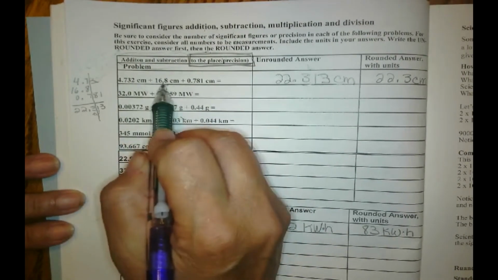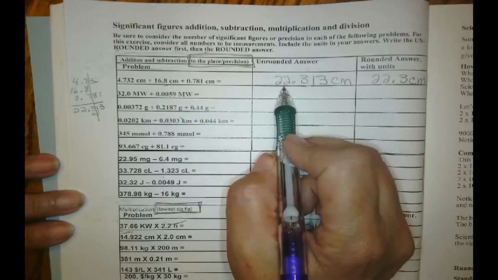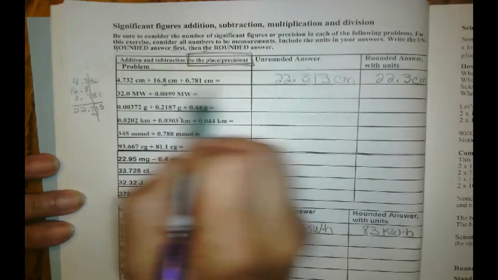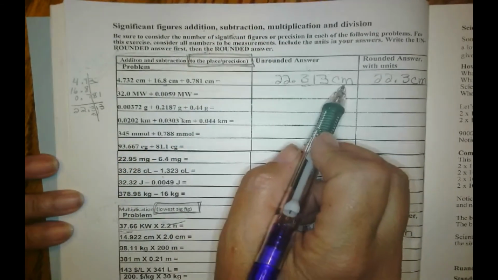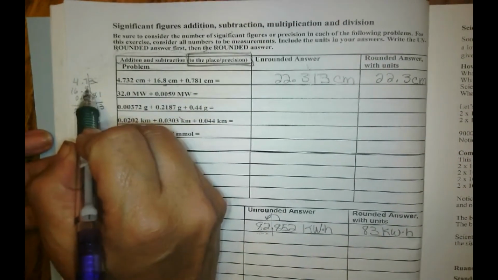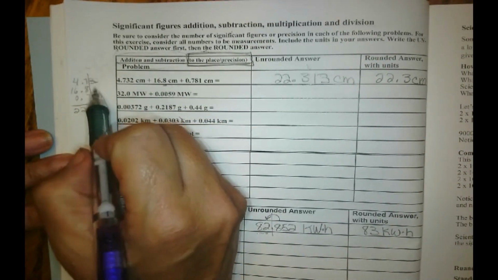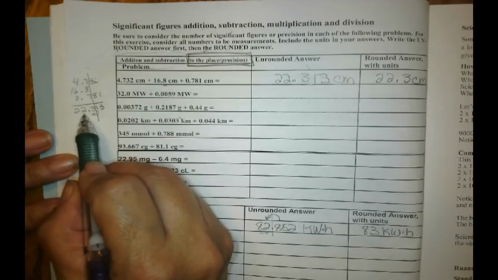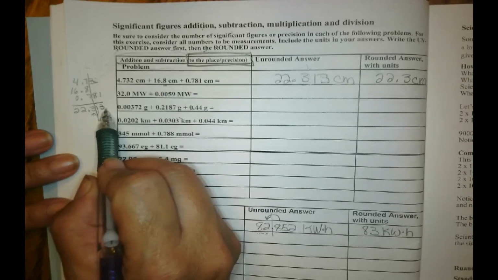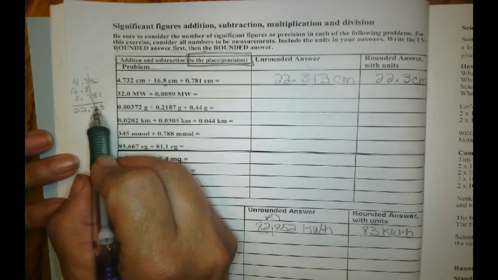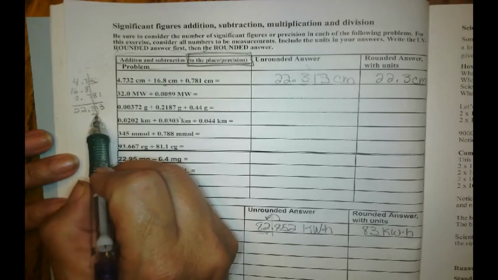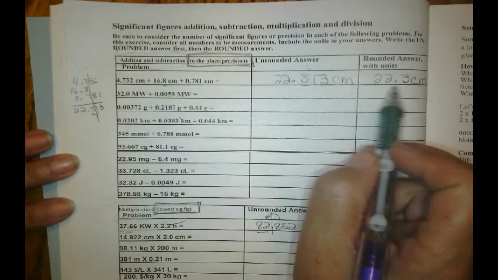We're going to put all this in our calculator, and our unrounded answer is 22.313 centimeters. Don't forget your units. When we add centimeters together, it stays centimeters. Now, we can line them up just like I showed you before, okay, and we ended up with 22.3, and then 13 is over on the more precise, or the precision that we can't use anymore because we have to use the least precise. The 1 doesn't round it, so we have 22.3.